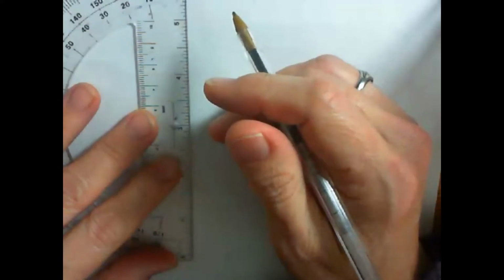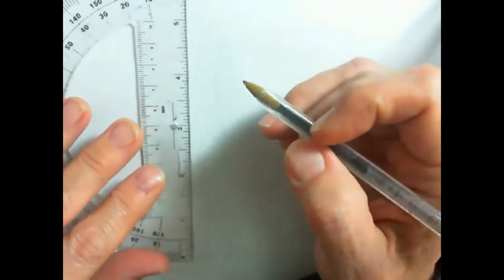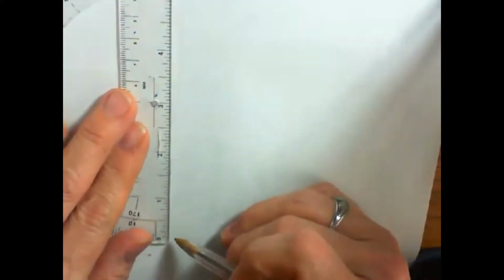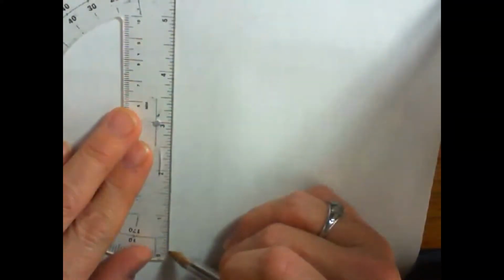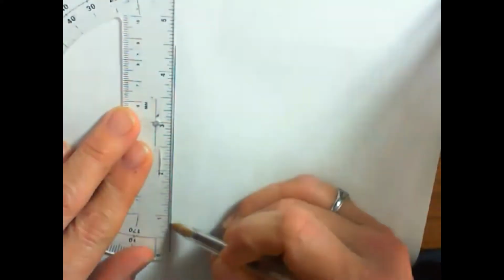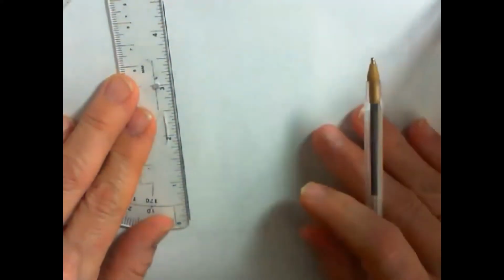So 1 inch would equal 1 foot. So if you do 4.5 inches, that in our scale drawing, that's going to be 4.5 feet.